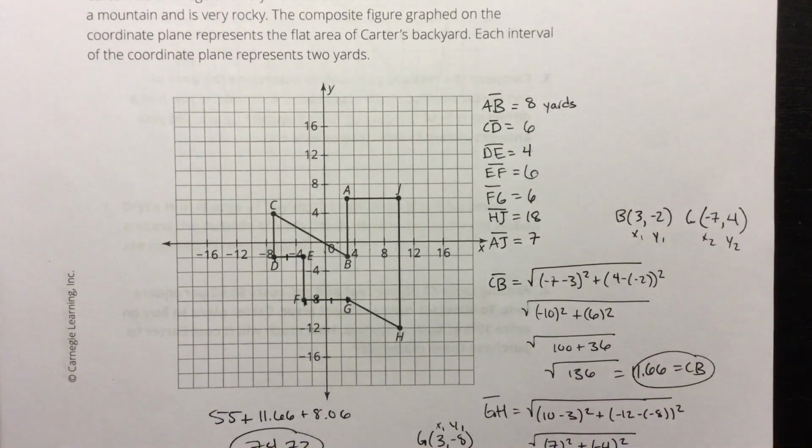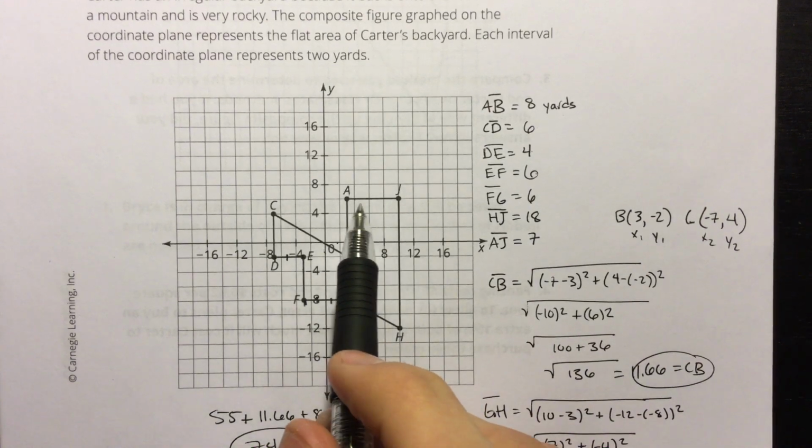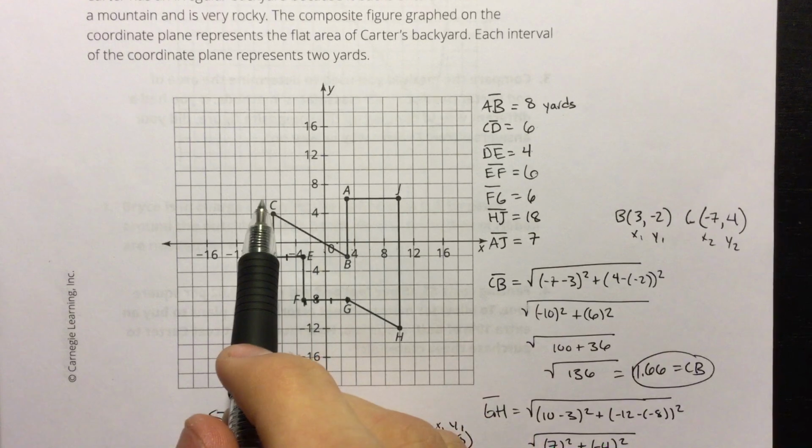Now we get to do the area. Fun times. Okay, so the way that we can do this, there's a couple ways. There's one way that I think is much more efficient than the other, so I'm going to do that way. Okay, the other way, so one way that you can do it is you can construct a shape around this.